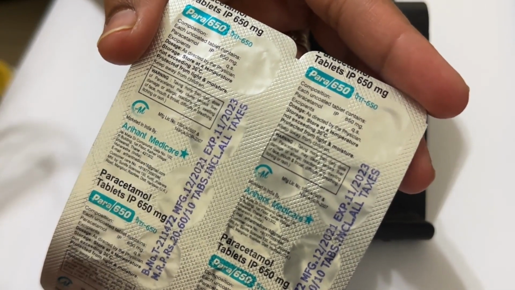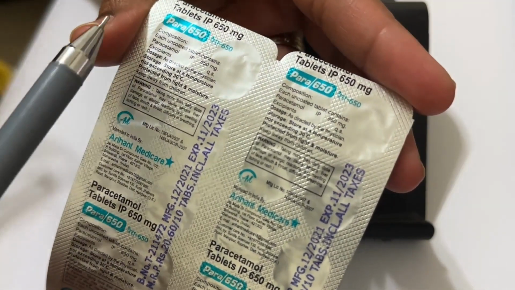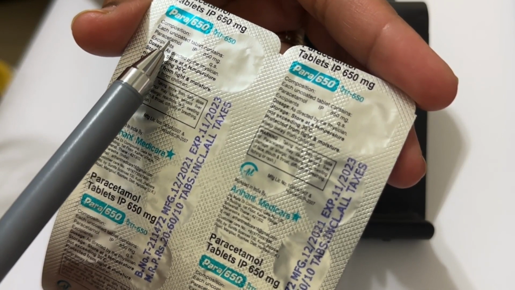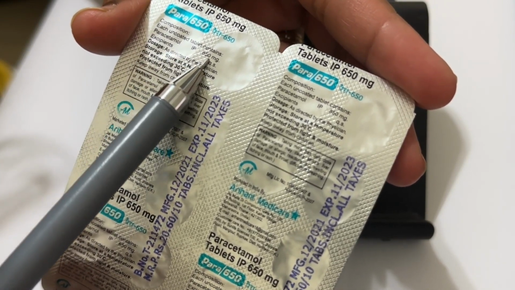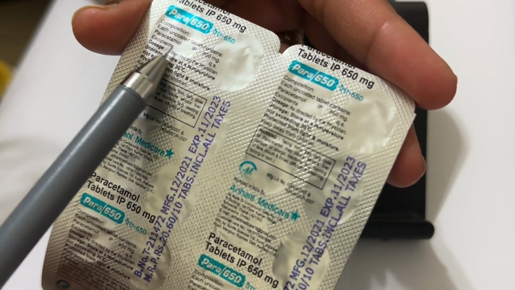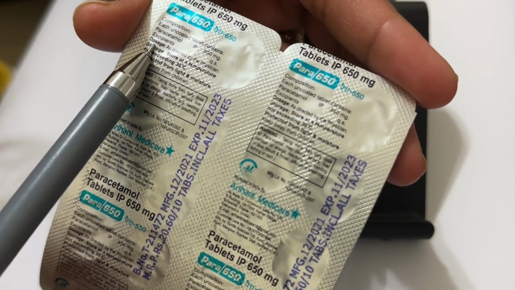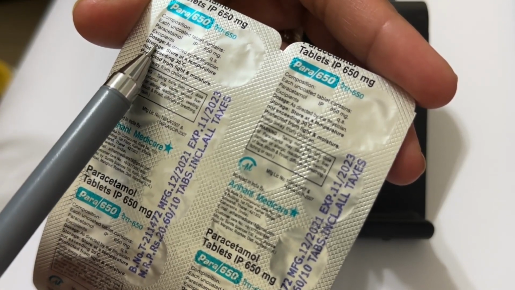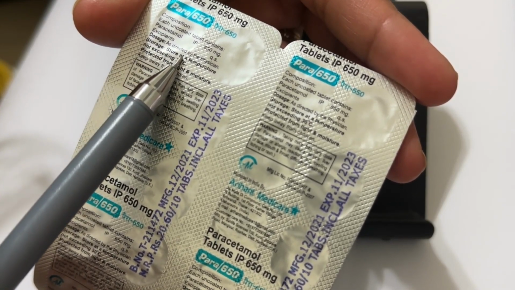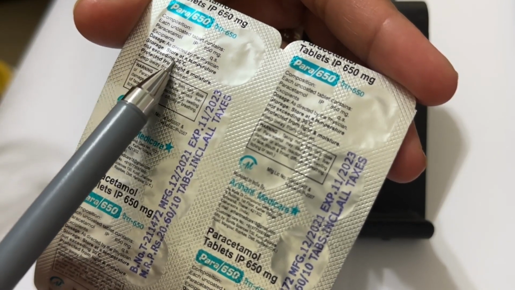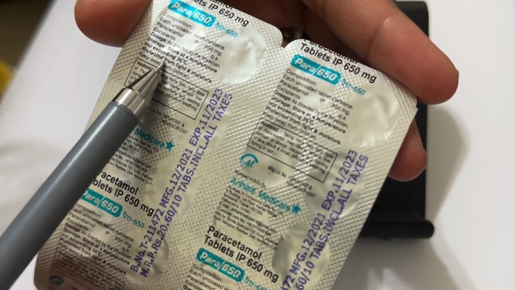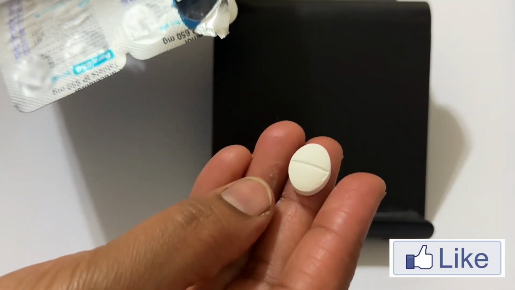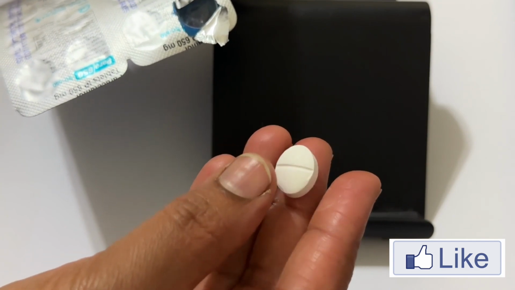Here I have a Para 650 tablet. It is an uncoated tablet. The content of each tablet is paracetamol IP 650 milligram and excipients quantity sufficient. Dosage they have mentioned as directed by physician. Storage condition they have mentioned: store at temperature not exceeding 30 degrees Celsius and protect from light and moisture. So this is an oval shaped tablet with a central break line.